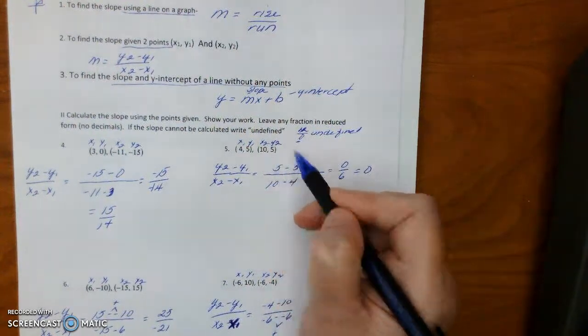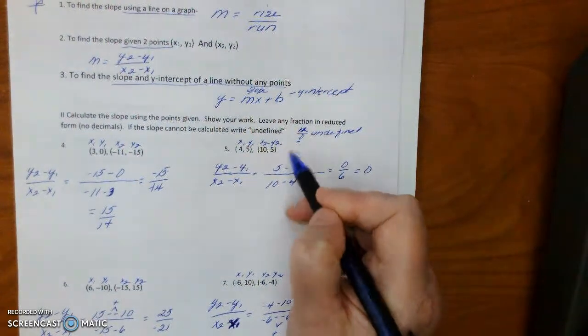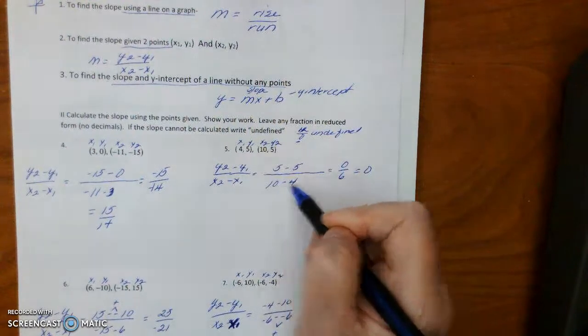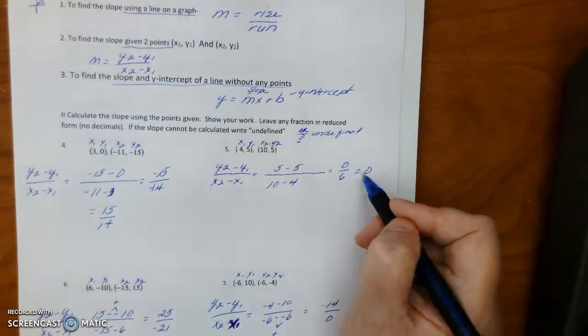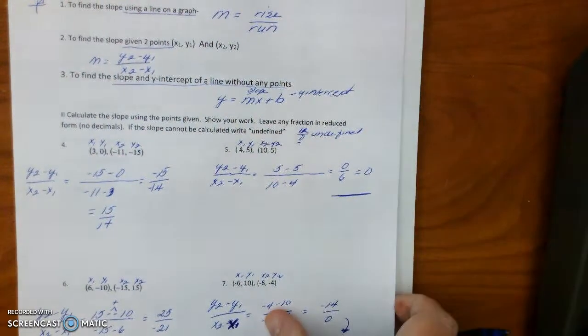So we have y2 is 5 minus y1 is 5. So we go to x2 is 10, x1 is 4. So 10 minus 4. 5 minus 5 is 0. 10 minus 4 is 6. So the slope is 0. So remember, that's a straight line. Okay? And then we're going to go down here.